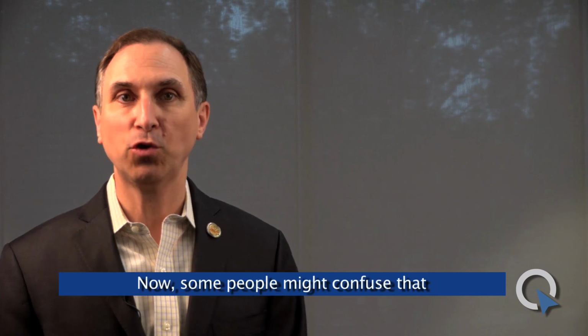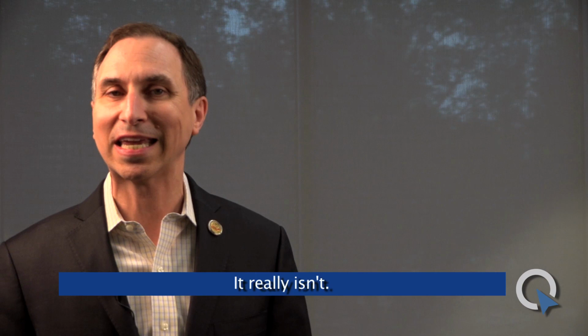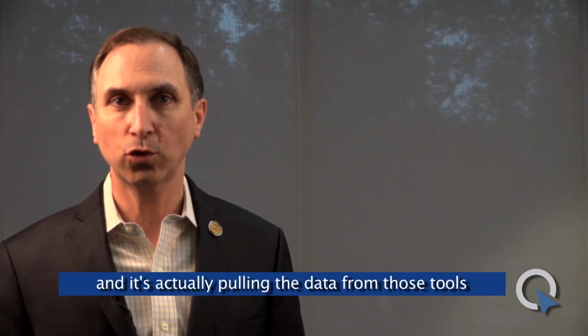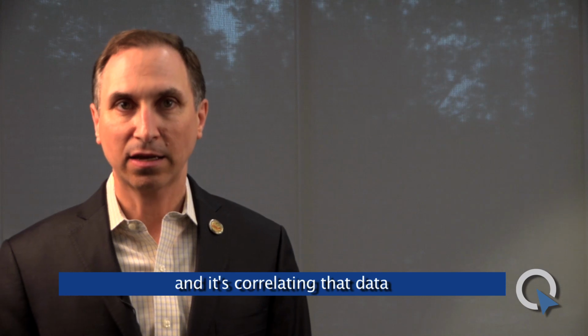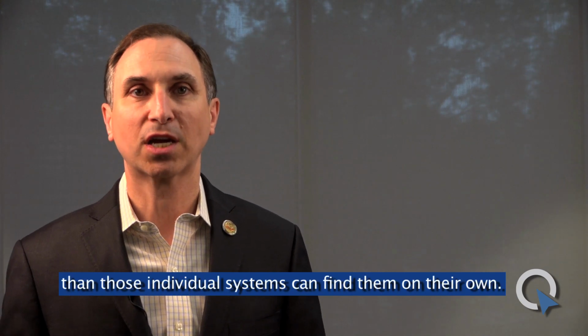Now, some people might confuse that with antivirus detection or something like that, or even your firewall. It really isn't. It's connected to those tools, and it's actually pulling the data from those tools, and it's correlating that data to find real-time threats faster than those individual systems can find them on their own.